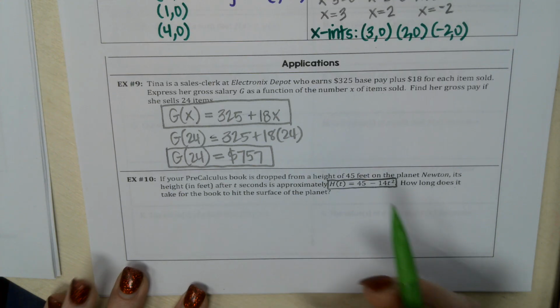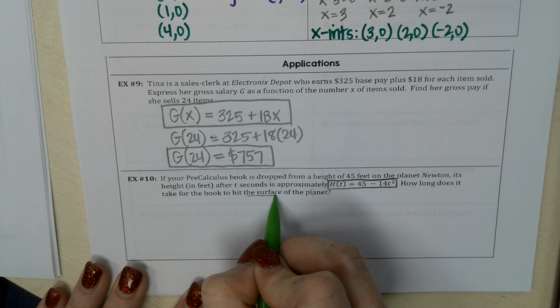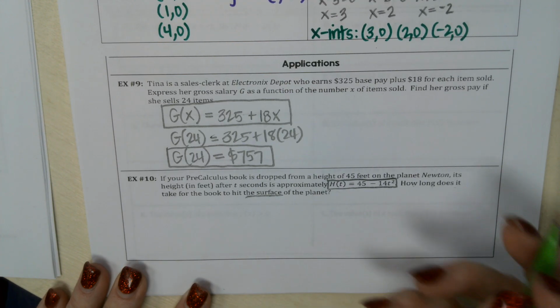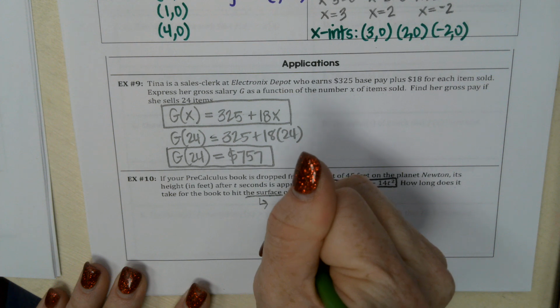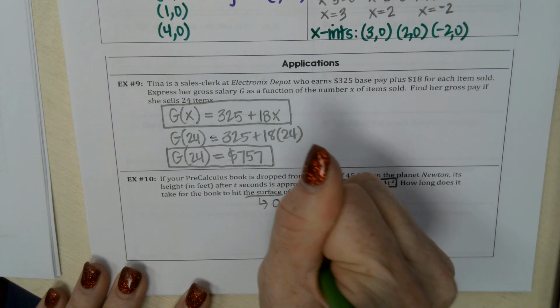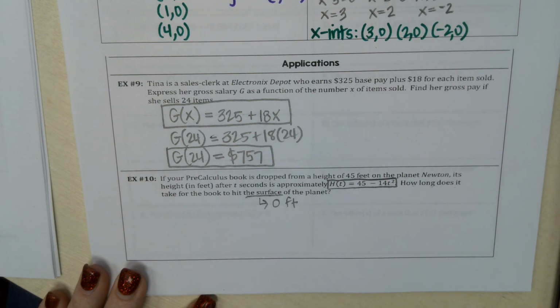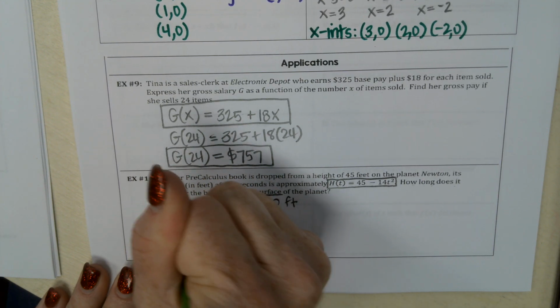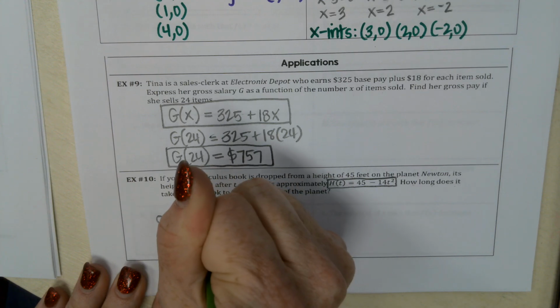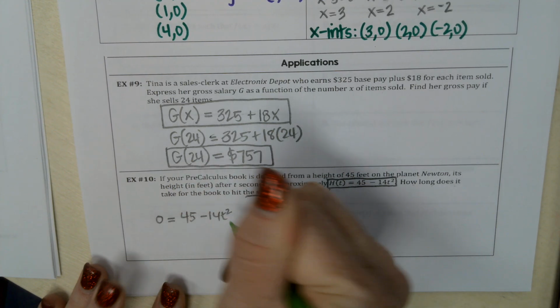How long does it take for the book to hit the surface of the planet? Now, what do you know about the height of the surface? It's 0 feet above the ground. Okay? So I am going to take my function and I am going to set the entire function equal to 0.